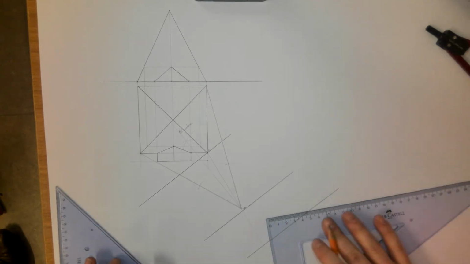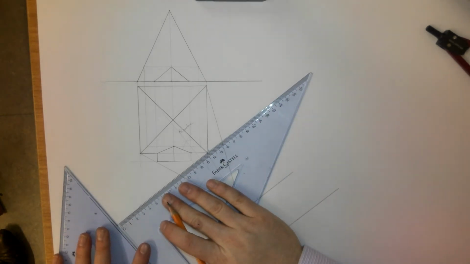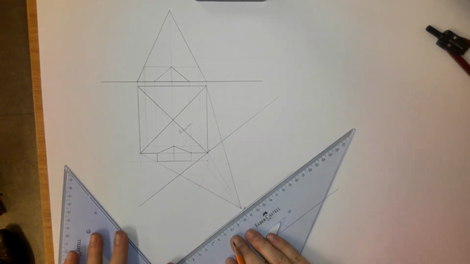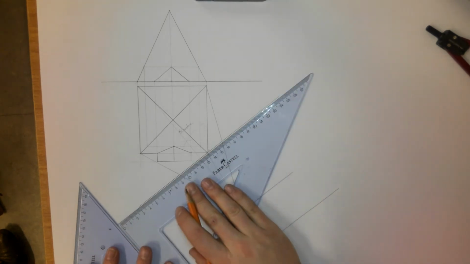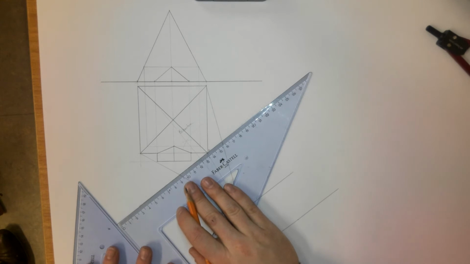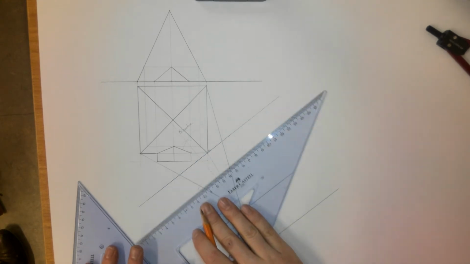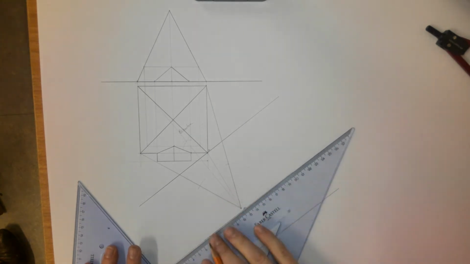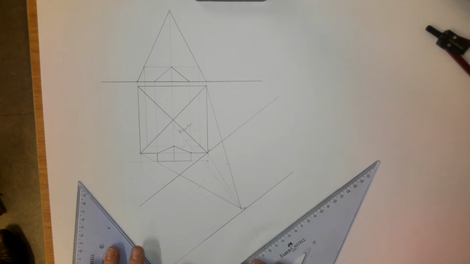Here's the ground line. Fix that slightly. And here's the ground line.